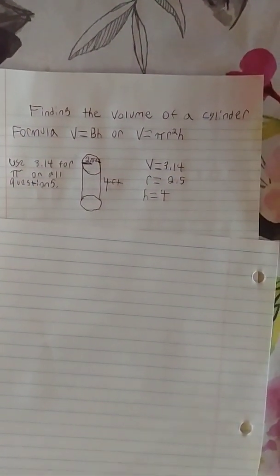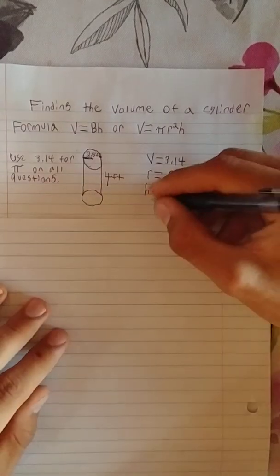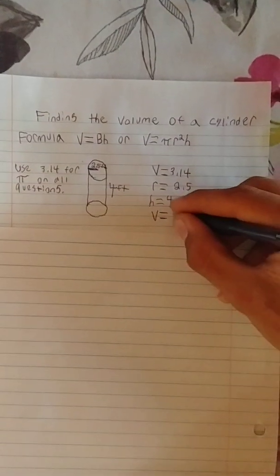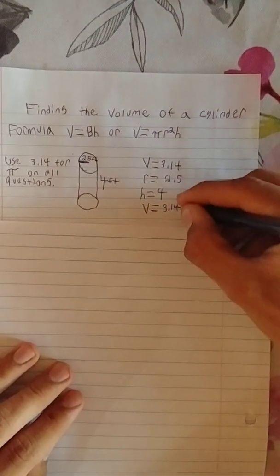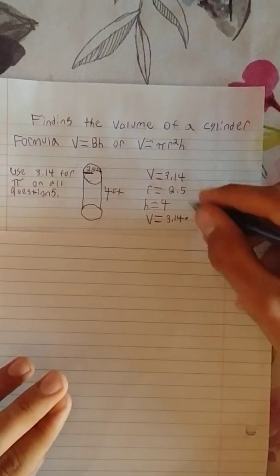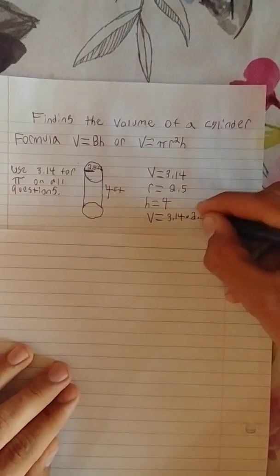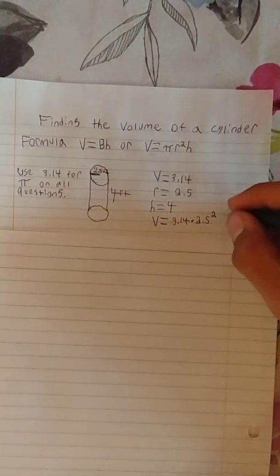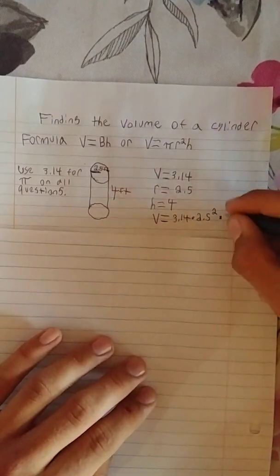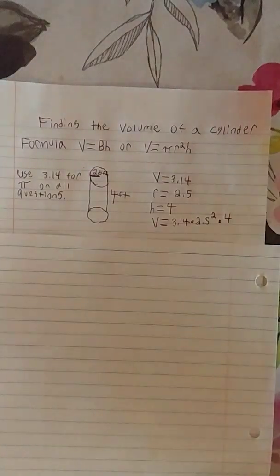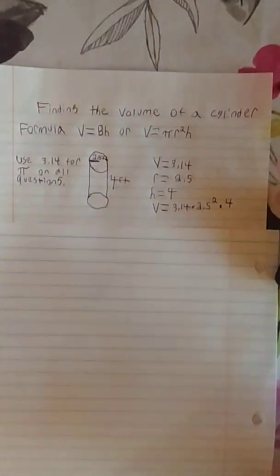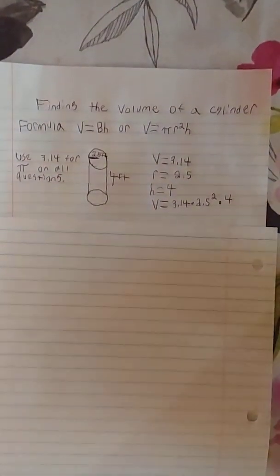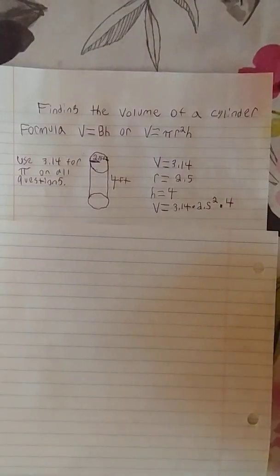So now you're just going to plug it into your formula. So go ahead and write down V equals 3.14 times 2.5, which is your radius, squared, which means times 2.5 times itself, times your height, which is 4. On this calculator, I don't have a squared, so I'm just going to do 2.5 times 2.5. But when you have your TI at school, you're going to go ahead and enter everything in at the same time so you don't make any mistakes.